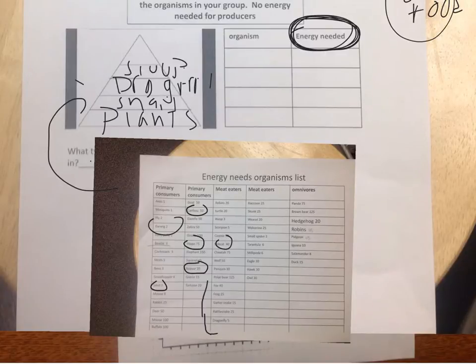Now, don't turn in this food web. I don't want to see 20 of these tomorrow, all right? I don't want you to copy mine.